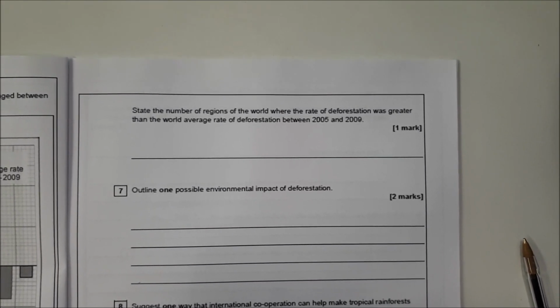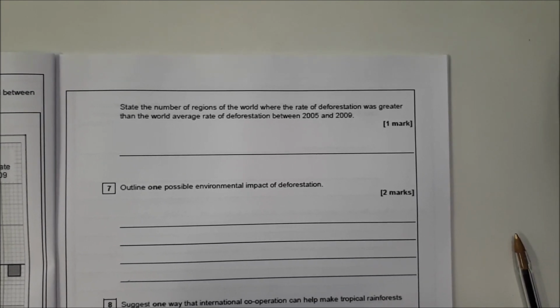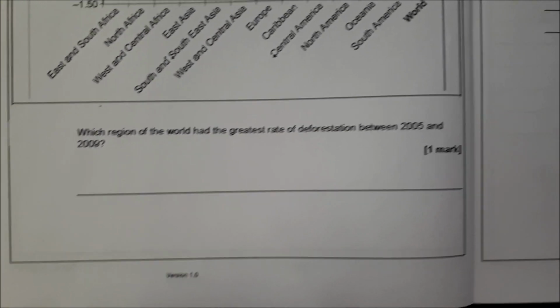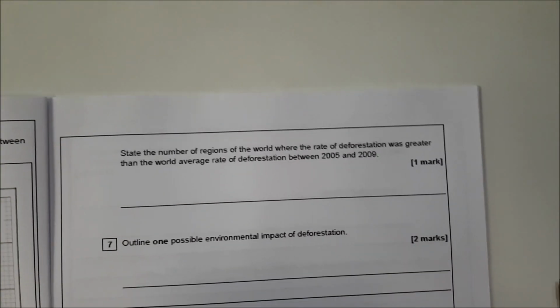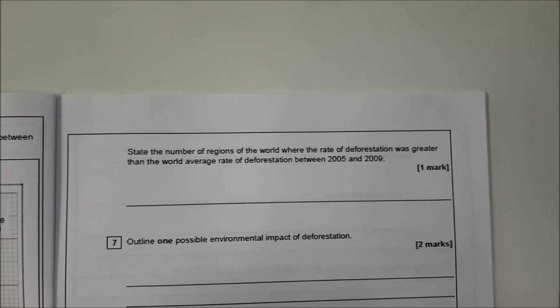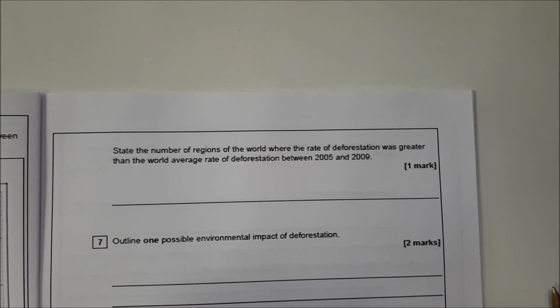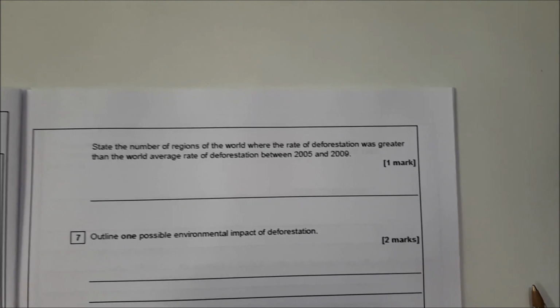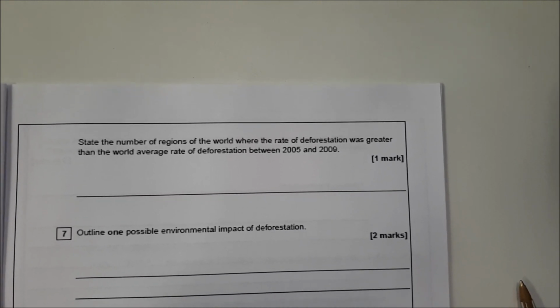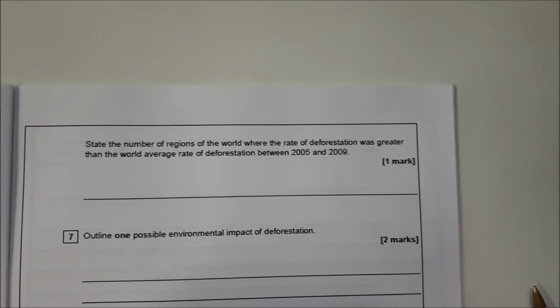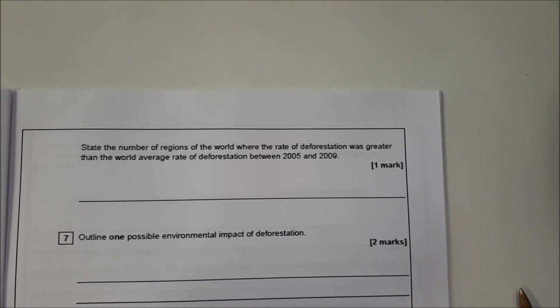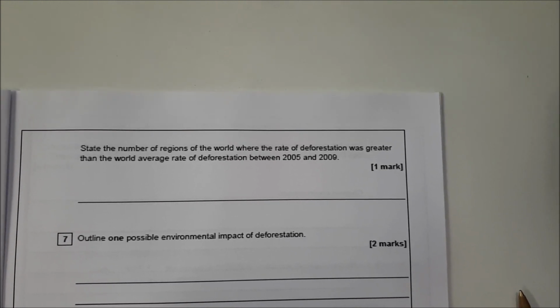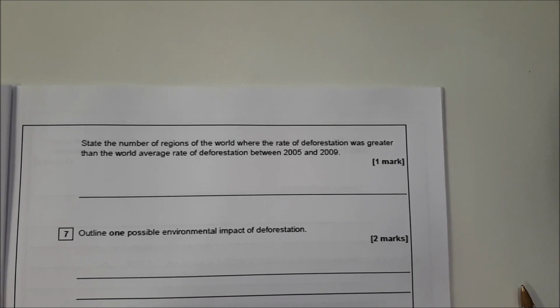You then need this for the next question, and students who got this question wrong also then got this question wrong. So we need to state the number of regions in the world where the rate of deforestation was greater than the world average rate of deforestation between 2005 and 2009. So the number of regions of the world where the rate of deforestation was greater than the world average.